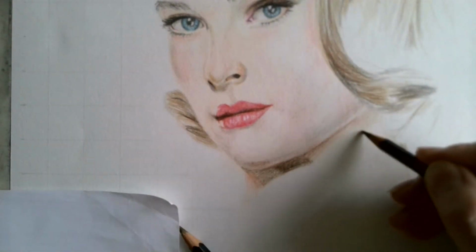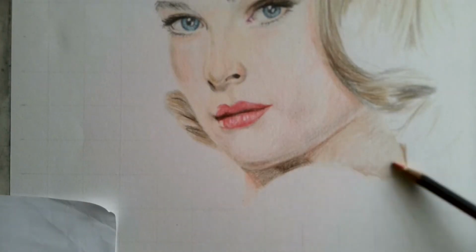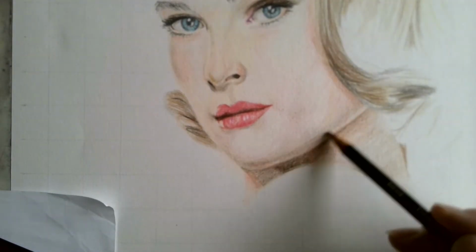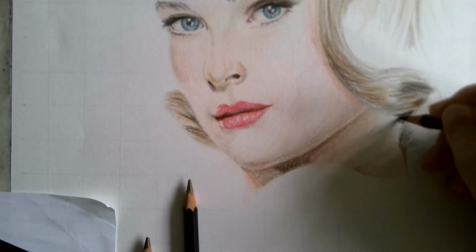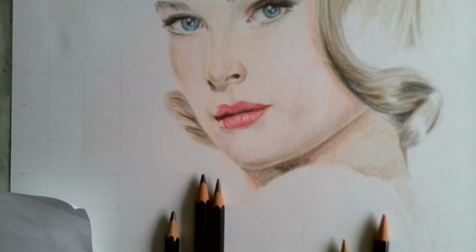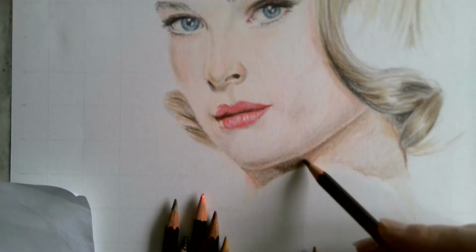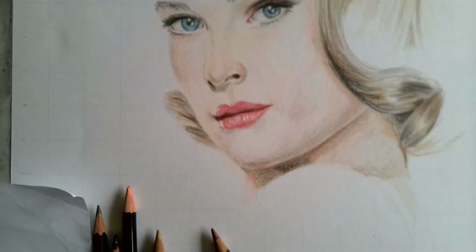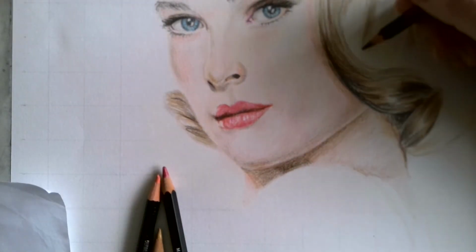As you can see, I'm still building up some of the colour. I'm returning to the face on numerous occasions, because once you put in a chunk of colour, it does tend to change how you view the bit that's next to it. So I'll return at many points to the hair to add colour into it. I'll return to the face to add colour into that.